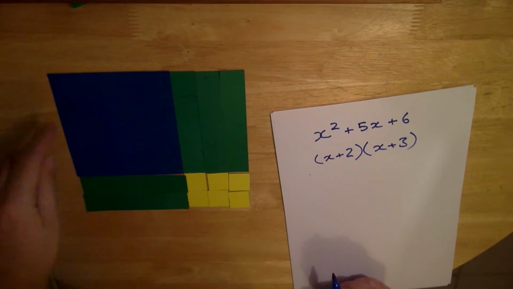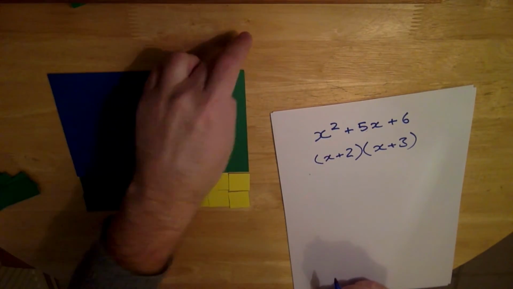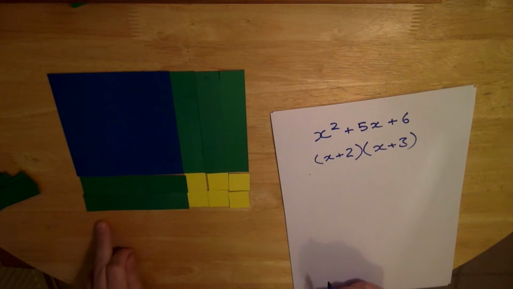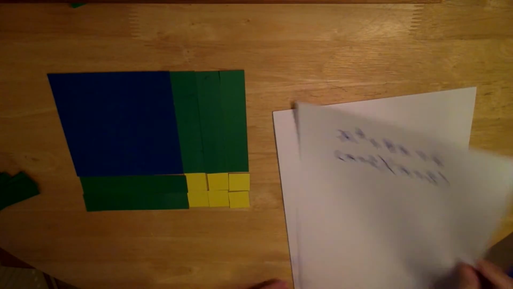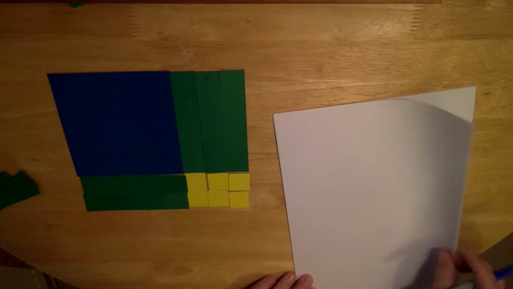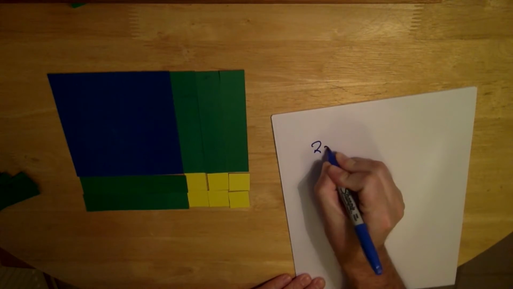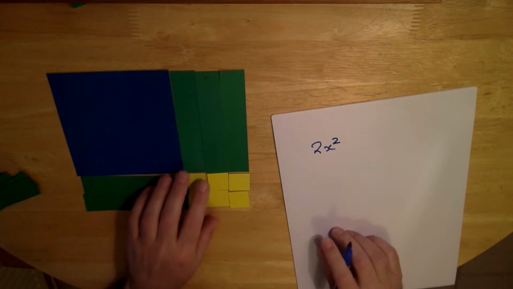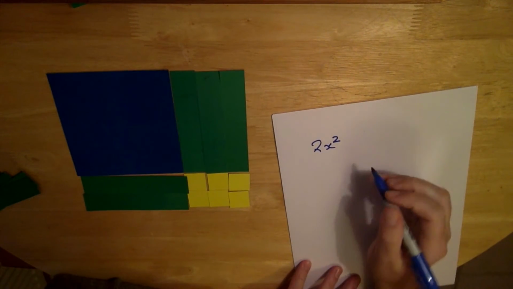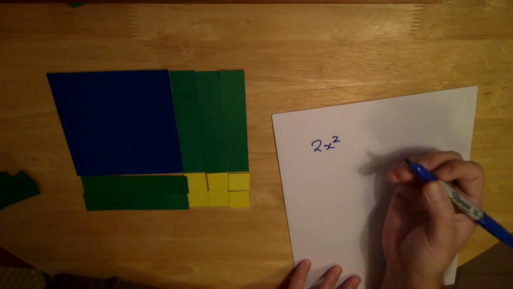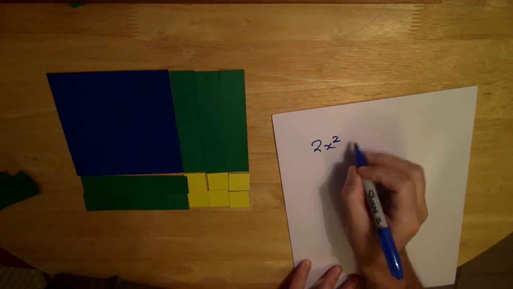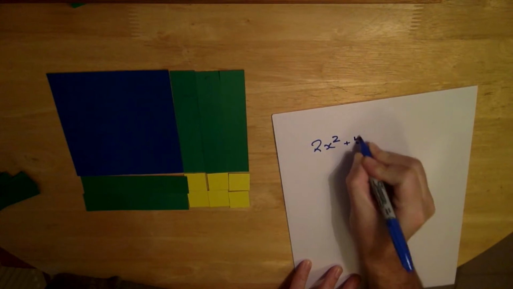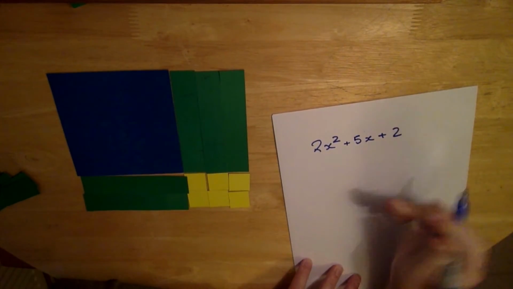X squared plus 5x plus 6 divided by x plus 2 is going to be x plus 3, and x squared plus 5x plus 6 divided by x plus 3 will be x plus 2. And the entire structure is there. Often what we see happening with students is they're then told that if the coefficient of x squared is not 1, so we have a number in front of x squared, that this will be a more difficult question, which is of course nonsense. Suppose I had something like 2x squared plus 5x plus 2.